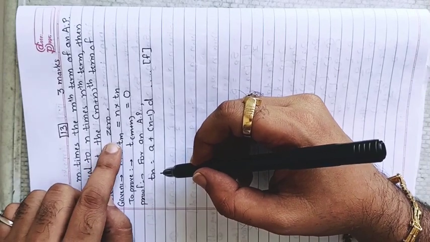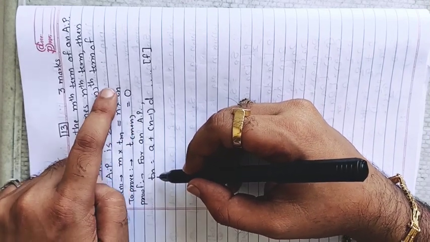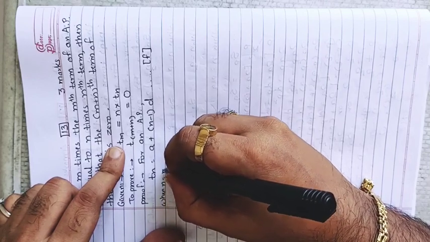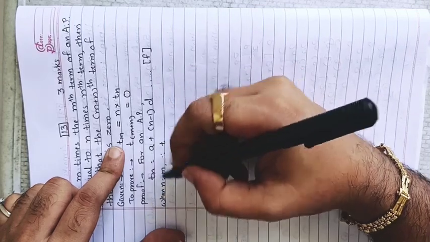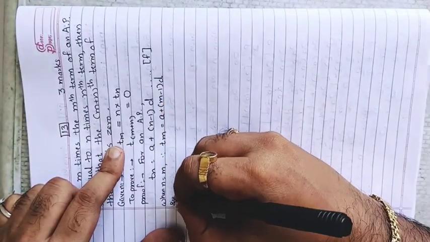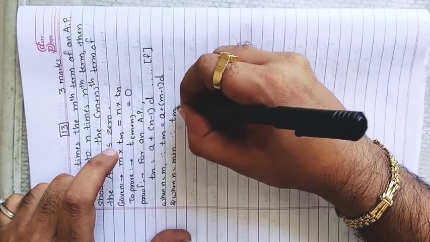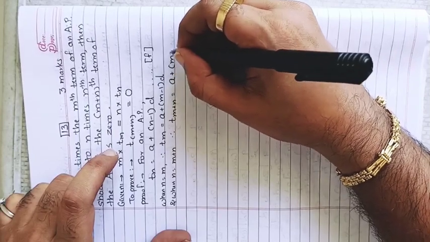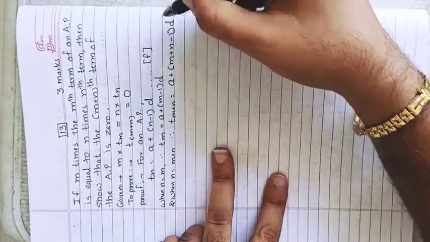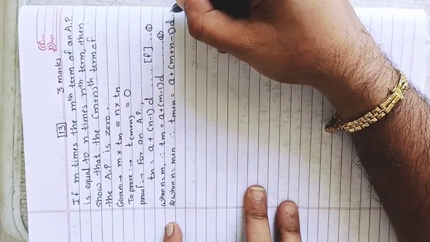Now what are the terms? m and then n, and then m plus n. Now see, n is already there, so we should not use n now, right? T of m: instead of n we have to use m. So T of m equal to a plus m minus 1 into d. And when n equal to m plus n, the third one, T of m plus n equal to a plus m plus n minus 1 into d. So instead of n we write m plus n. Okay, now we'll mark this as 1, this as 2, and this as 3.